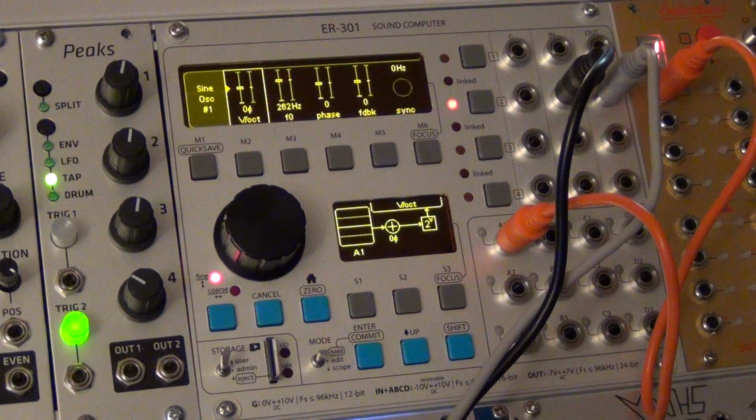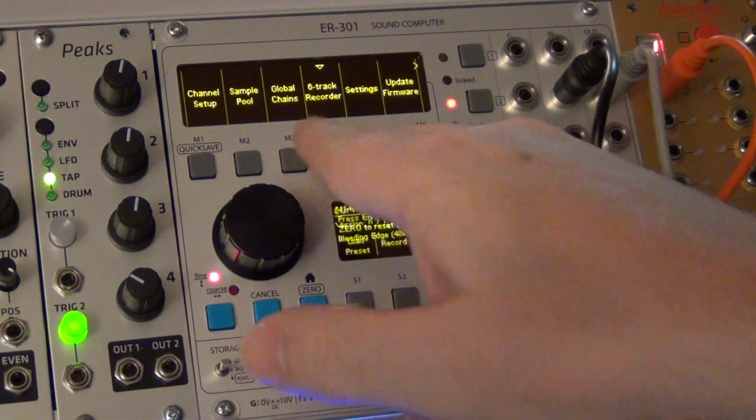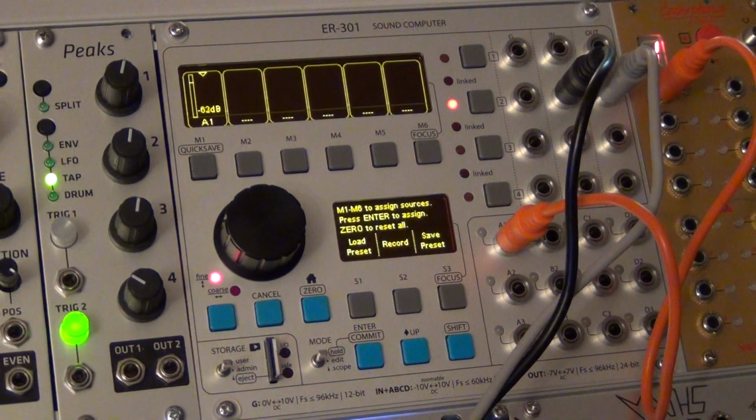So what we're going to do now is set up our lookup table. The way I'm going to do that is come down here into admin mode and go to my 6-track recorder. I'm going to record the output of A1, which is the volt per octave out of my MIDI keyboard. So I'm just going to play the notes that I want to have in the scale kind of slowly, and I'll turn the volume up here in a second so I can hear it while I'm doing it.